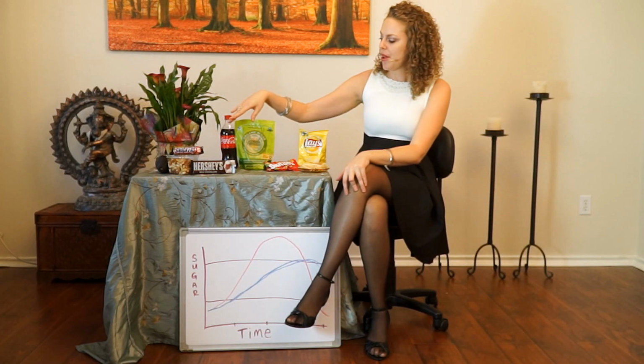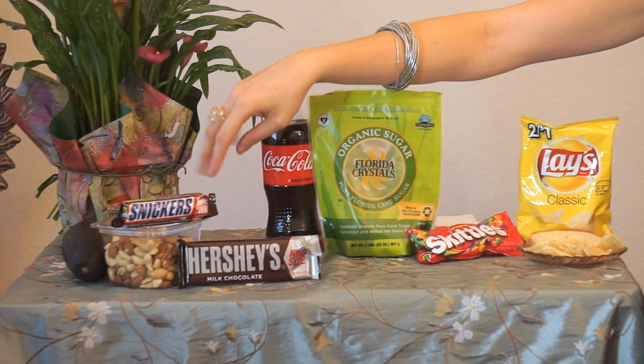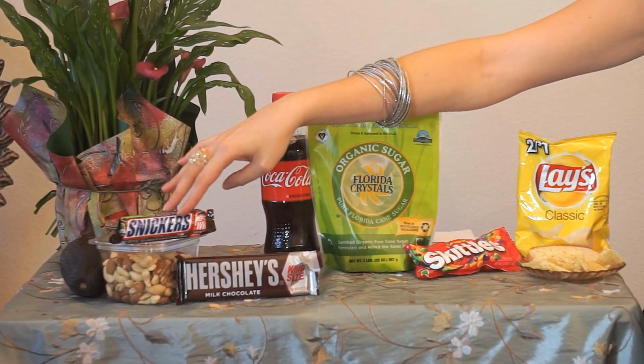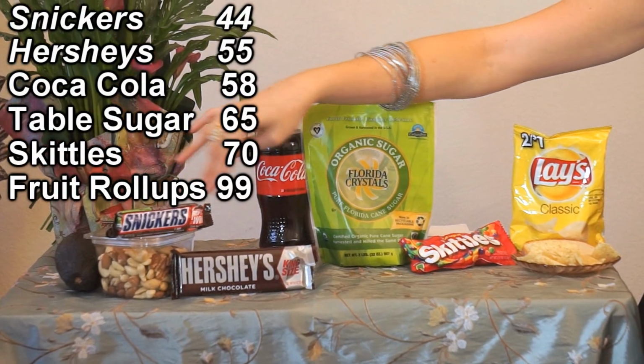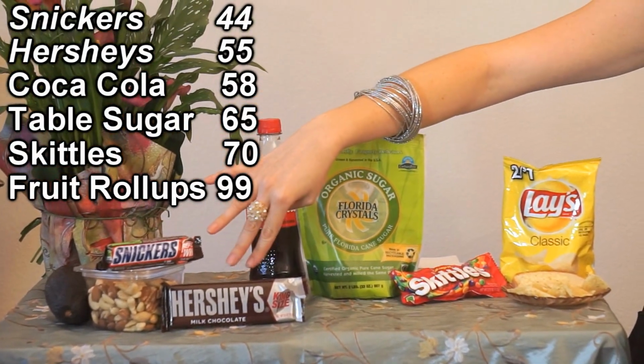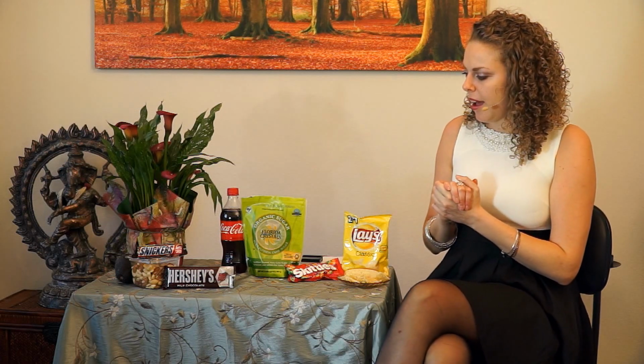So moving down to the other end of the table, we have a Hershey bar and a Snickers bar, okay? The exact numbers on these, the Snickers bar is somewhere around 43, 44. The Hershey bar usually is somewhere between 50 and 60. Now, if you actually look up glycemic index values for these things, you'll see that there's some discrepancy depending on what chart you look at, because it depends on what they use to compare things against. If they compare it against white bread, or if they compare it against pure glucose.